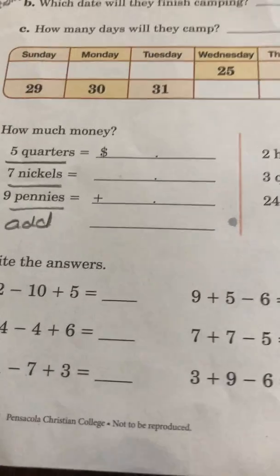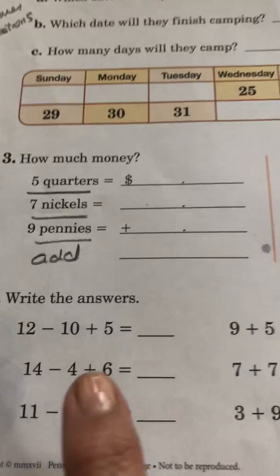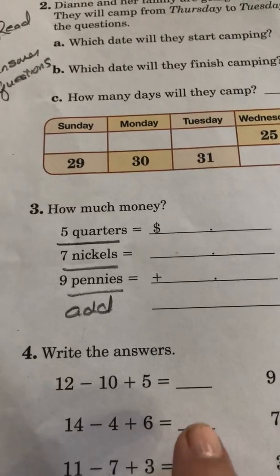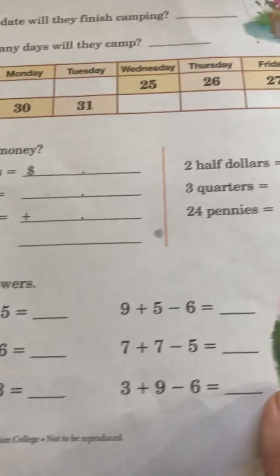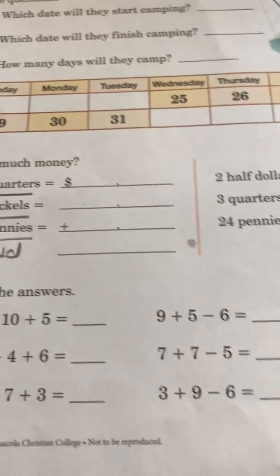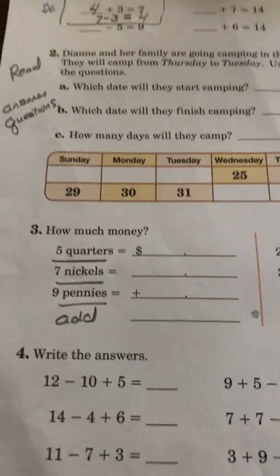Now the last thing, you just write your answers. You're going to write your answers to 12 minus 10 plus 5. And you're going to do all of them like that. 9 plus 5 minus 6. And write your answer. That is today.